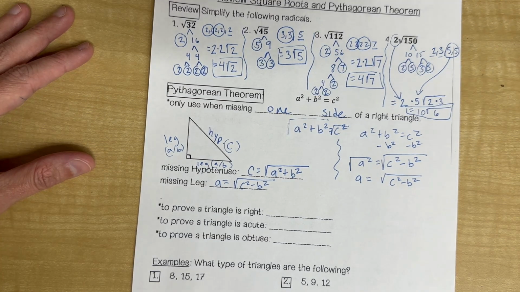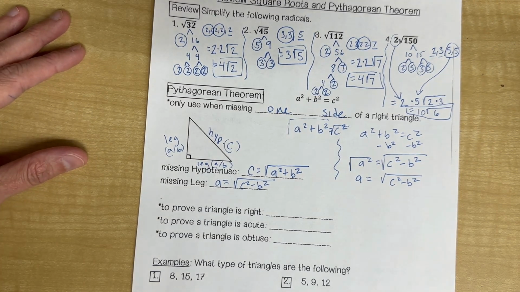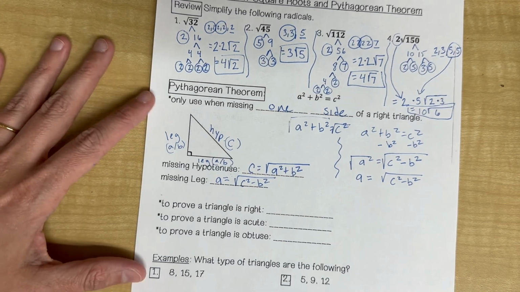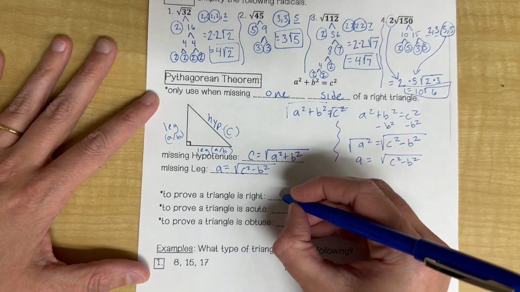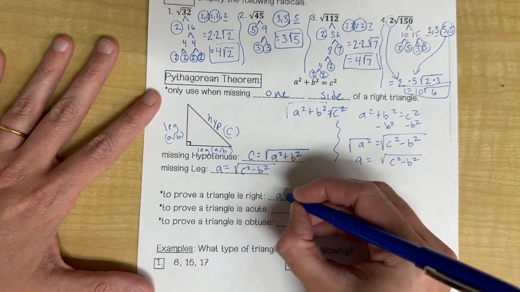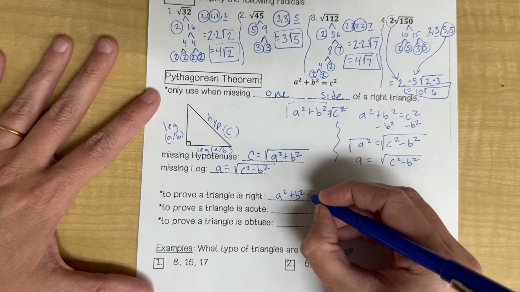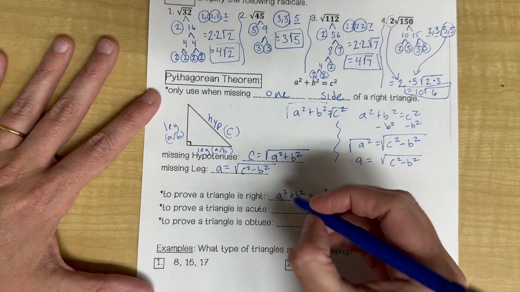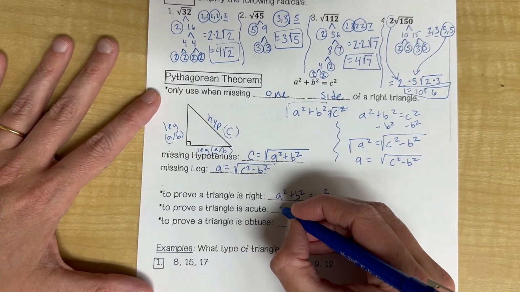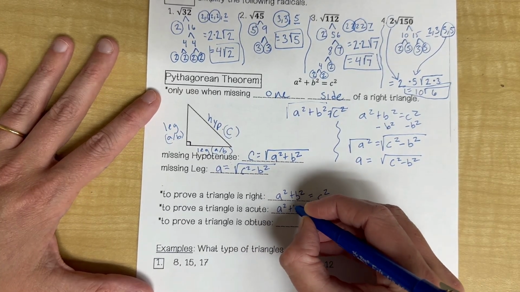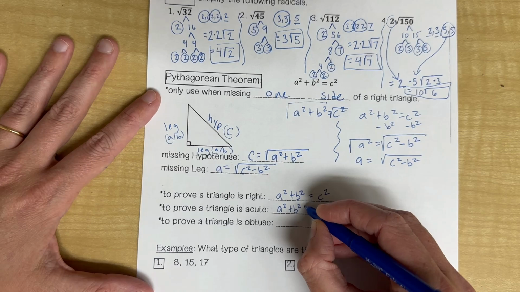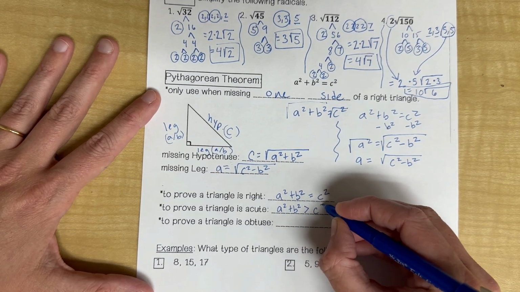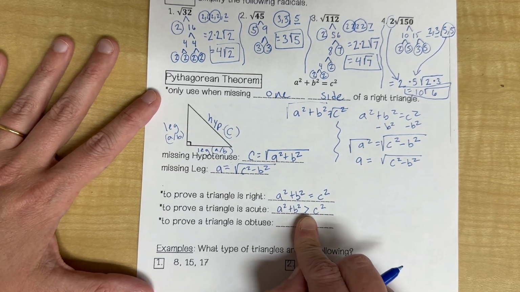Okay. What about if we want to prove whether a triangle is a right triangle, an acute triangle, or an obtuse triangle? The formulas are: for a right triangle, a squared plus b squared has to be equal to c squared. On an acute, a squared plus b squared is greater than c squared, so the smaller sides are bigger.